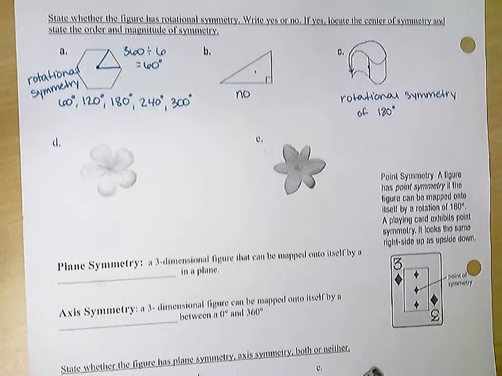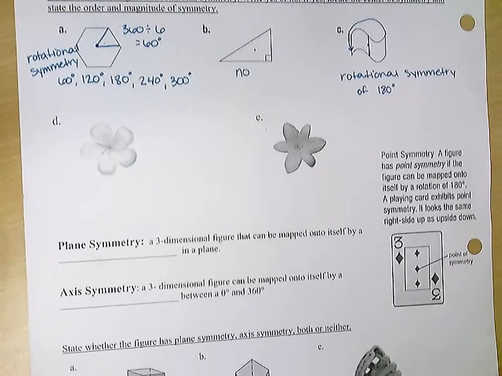All right, I want you to do D and E then. Letters D and E. Do those have rotational symmetry? And then tell me the degrees that they could rotate through if they do.